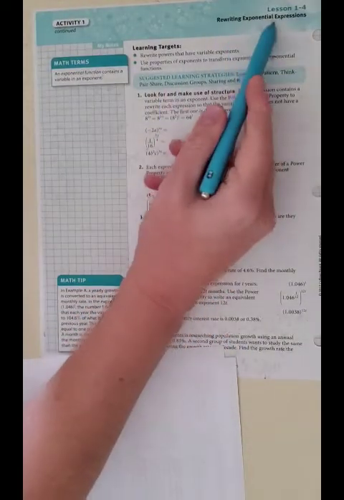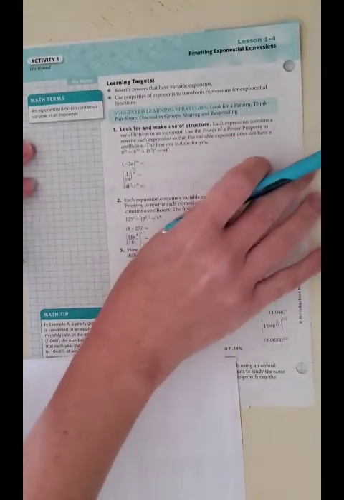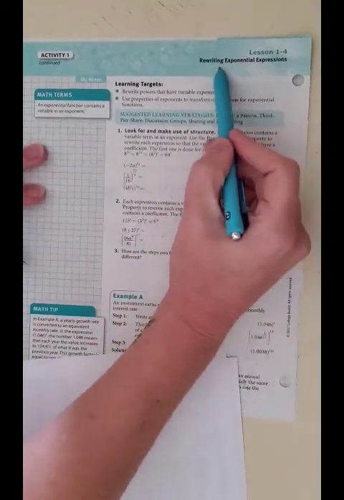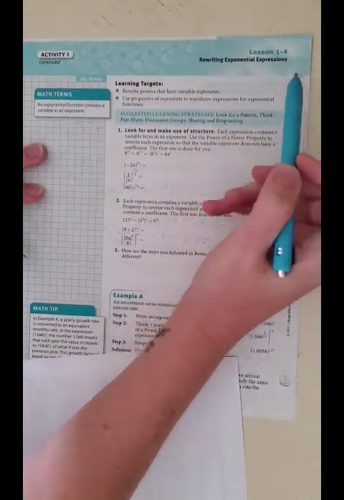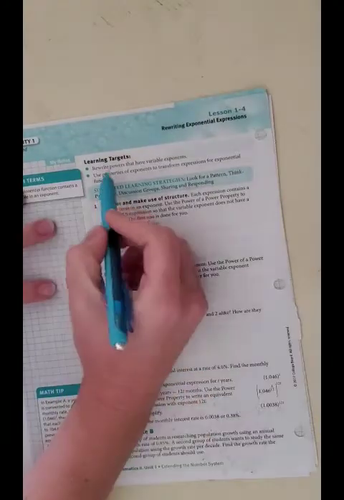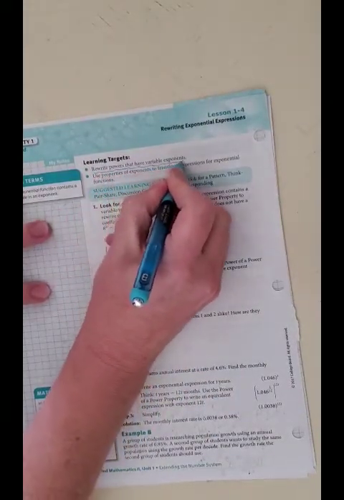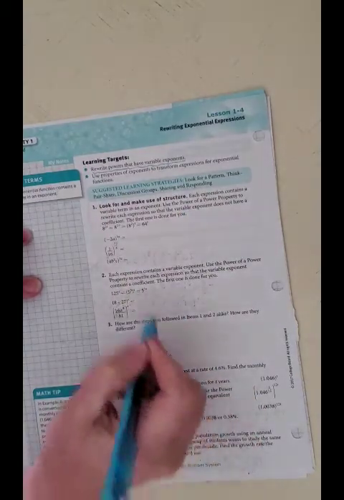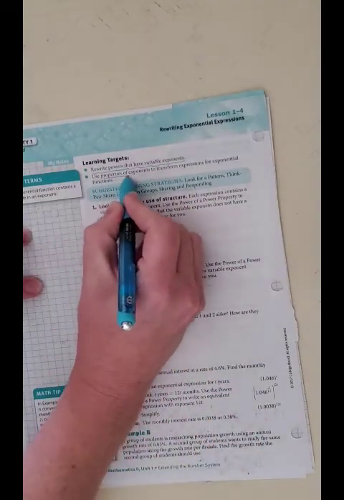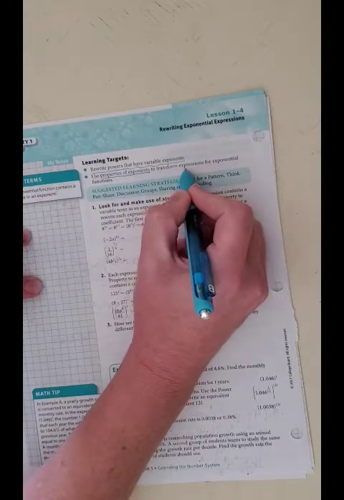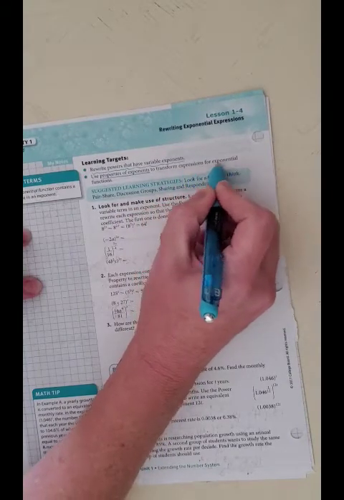All right, welcome to Math 2 Notes, Lesson 1-4, Rewriting Exponential Expressions. So today the goals of our lesson, our learning targets, are to rewrite powers that have variable exponents and use properties of exponents to transform expressions for exponential functions.